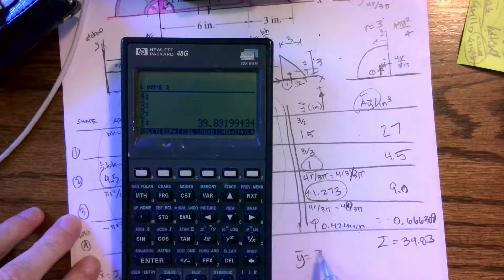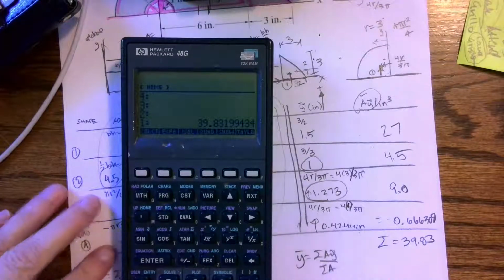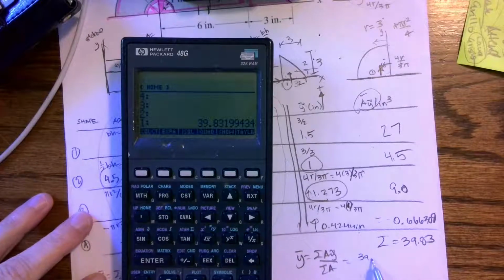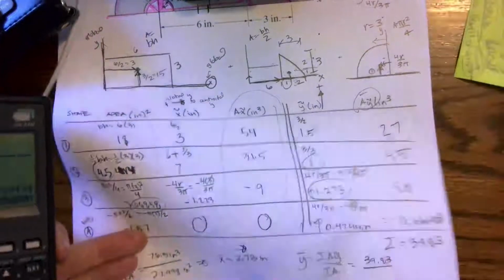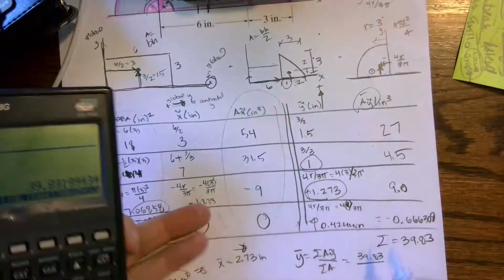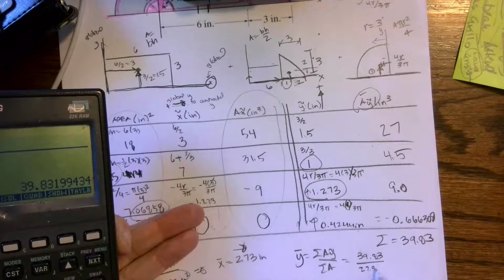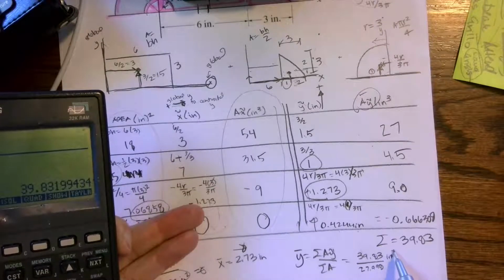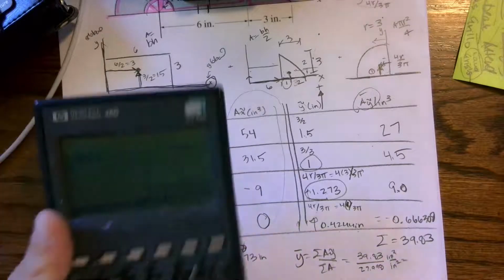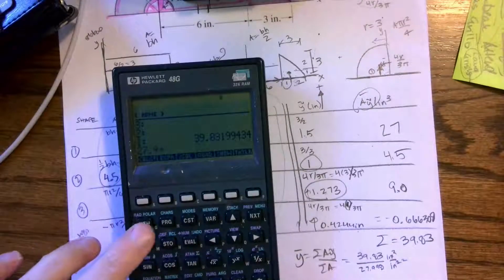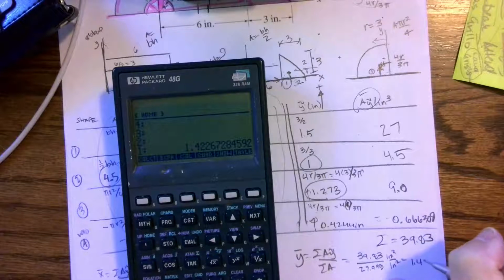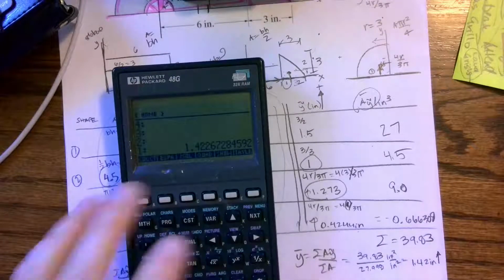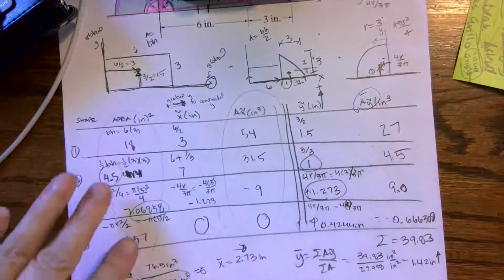So when I'm looking at y bar, it's the sum of A times y tildes divided by area. So I have 39.83 divided by, well, I found my area over here. Remember, it was 27.998 inch cubed over inch squared. 27.998, and I get 1.42 inches. It's positive, so I know that we are heading in the up direction.